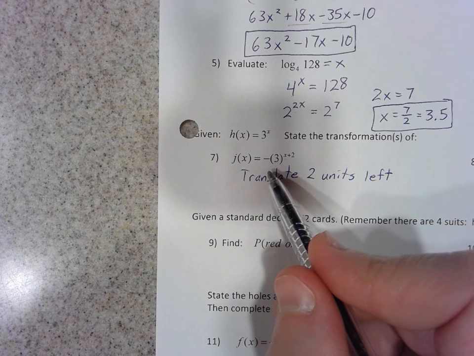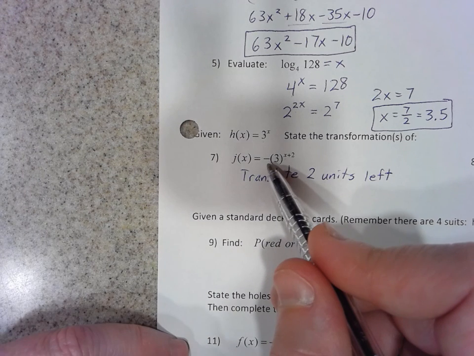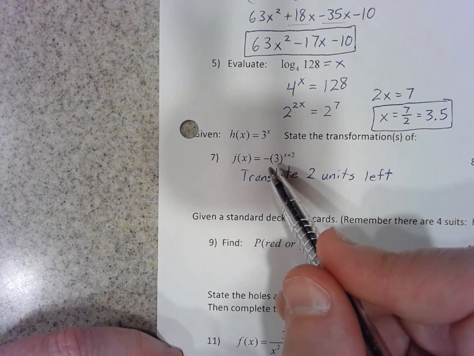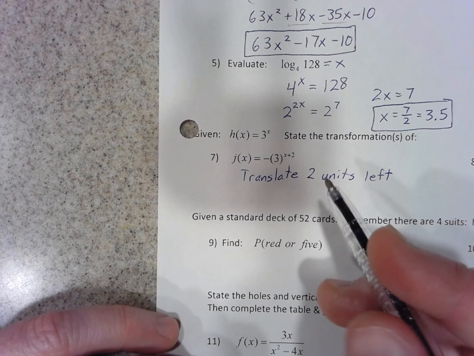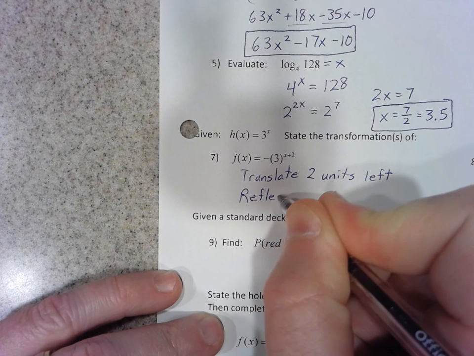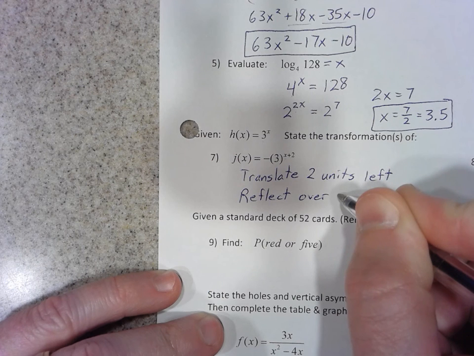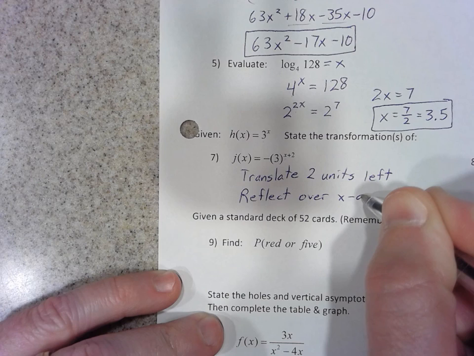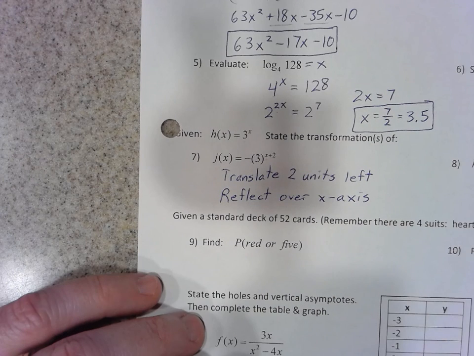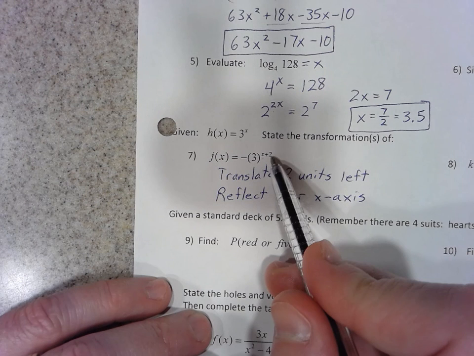The minus sign does the opposite, and so that is going to reflect the graph over the x-axis. So it's transformation, reflect over the x-axis. That's what the negative is going to do. Okay? So if inside this had been x minus 2, that would have moved it 2 units to the right.